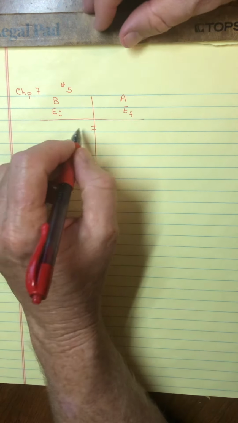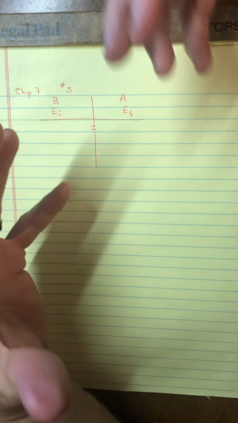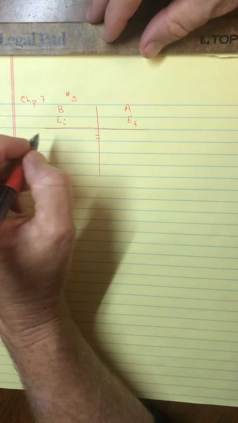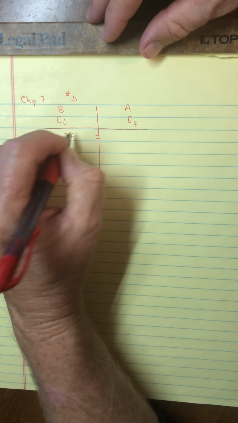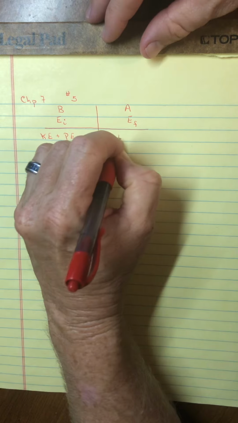All right, so the three energies that we're dealing with so far, and let me emphasize there are more and we'll be introduced to more as we move along, like solar energy and nuclear energy and chemical energy, are kinetic energy and potential energy and also heat.